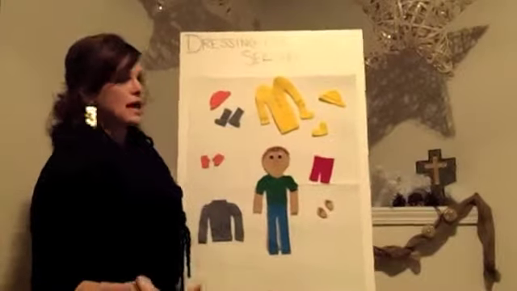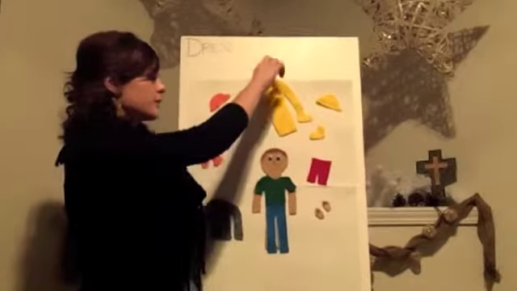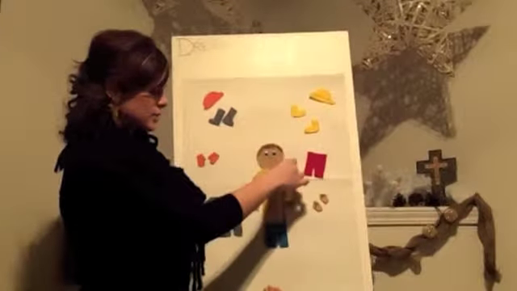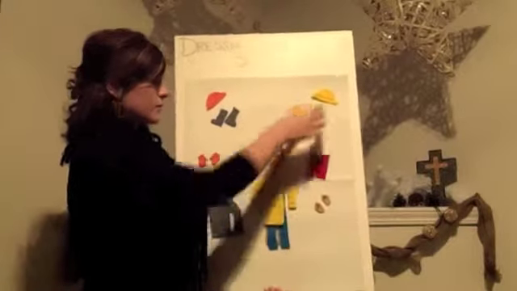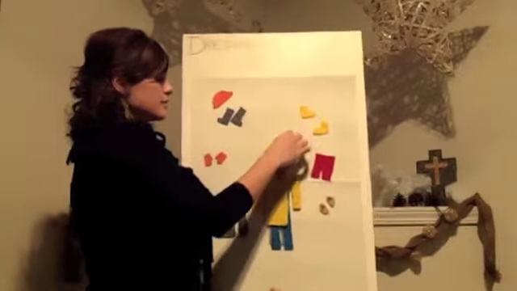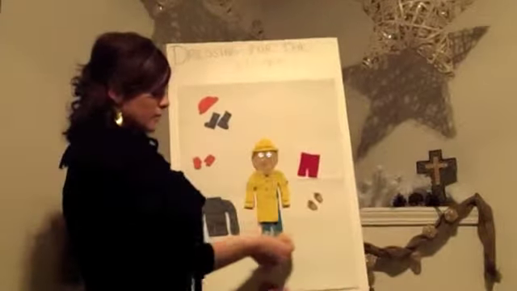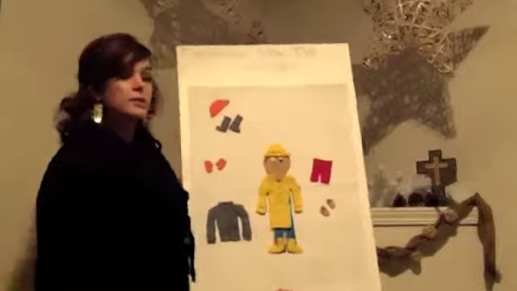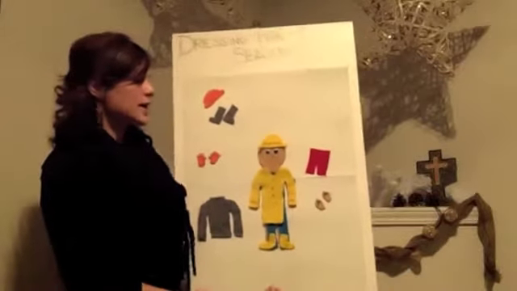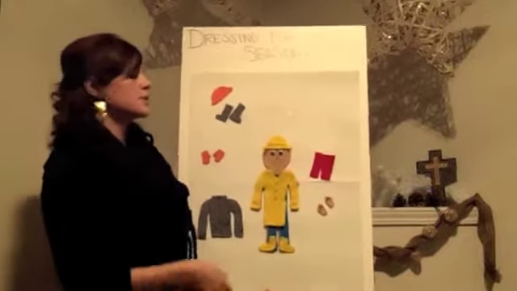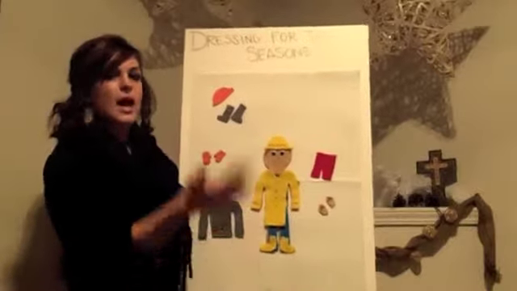So say the teacher says, dress your person for spring. The students will grab a raincoat to put on their person, a rain hat, and rain boots. There's clothes for all the other seasons as well, and so every time the teacher calls a new season, the students will undress the person and start over.